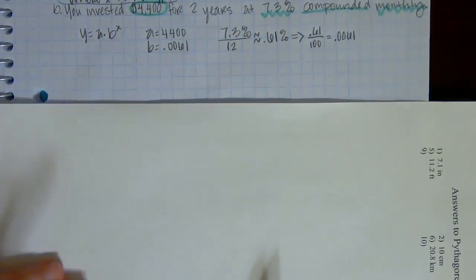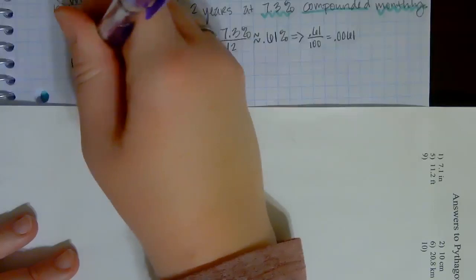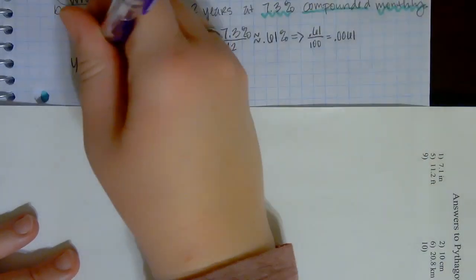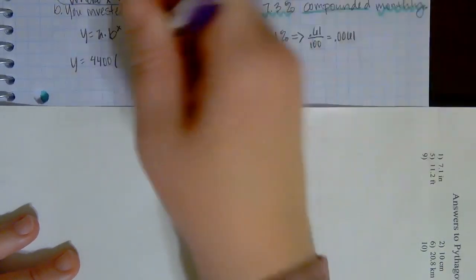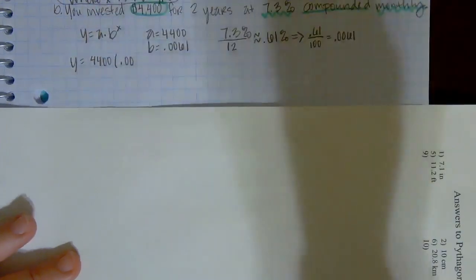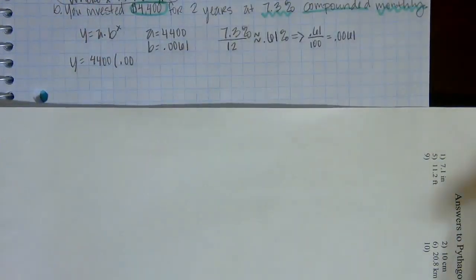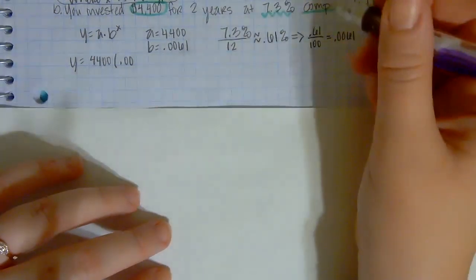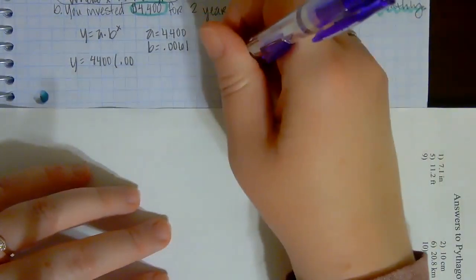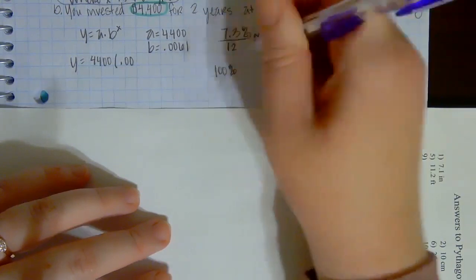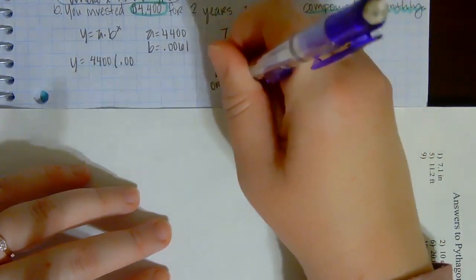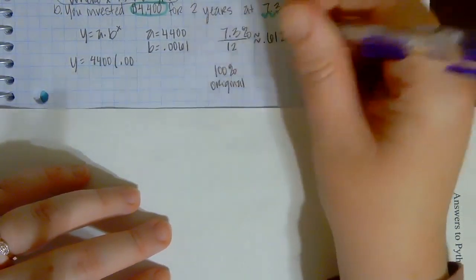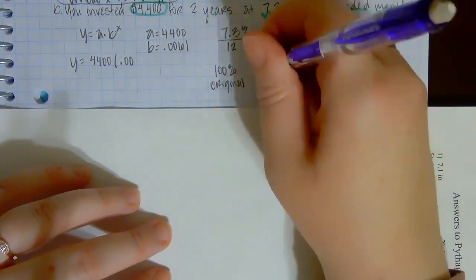And so now I can write my equation. So y equals, A was 4,400, B was 0.0, oh my goodness, I never even added. Sorry about this, and I'm sure you guys will probably make some issues like this too. So remember, we also have the 100% original. This is one of the biggest mistakes that people make. So it's a good thing that I fell into the trap so you can see how often this happens.